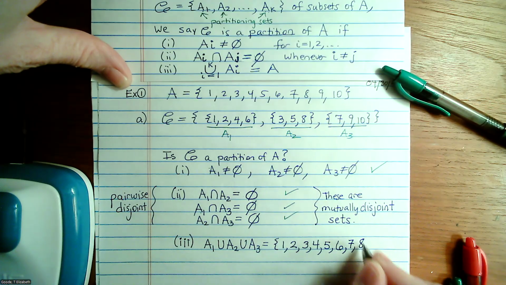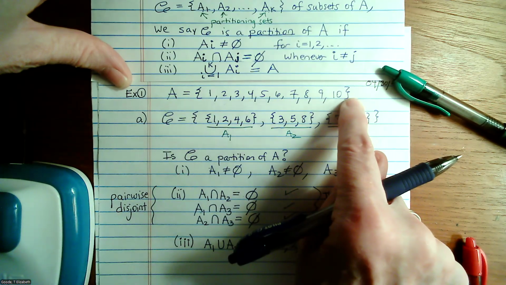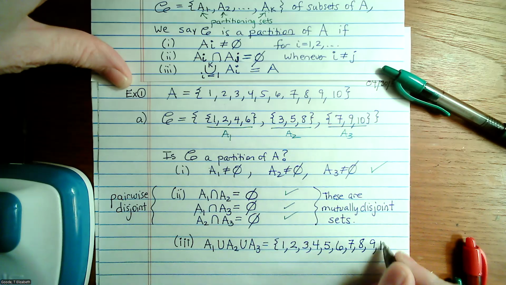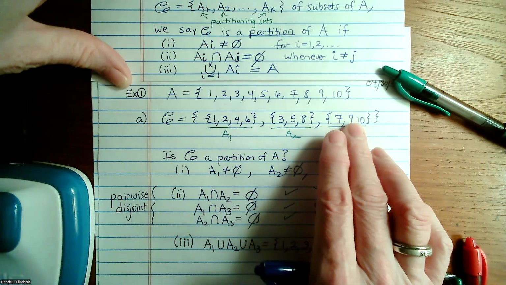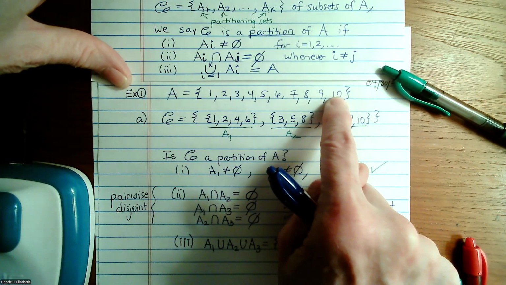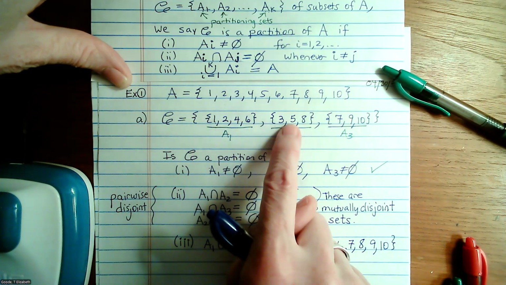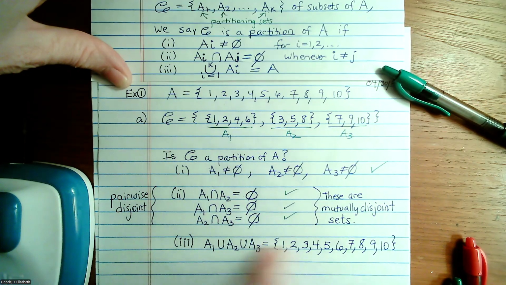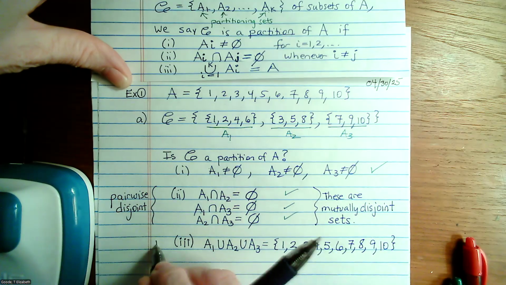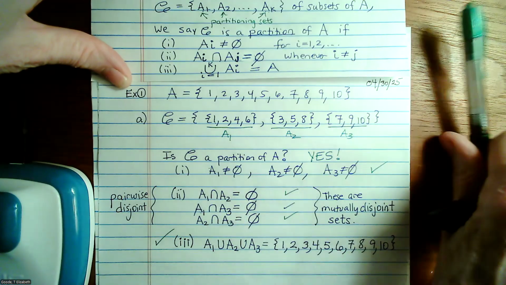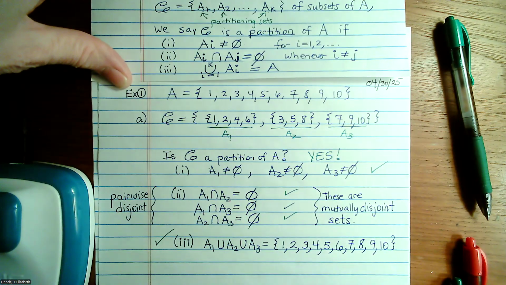We're checking to make sure that every element of A appears in exactly one of those. That's basically what it boils down to. This collection is a partition of A if each element of A appears exactly once in one of the partitioning sets, and it does. So the answer is yes. It is a partition of A. Does that help?